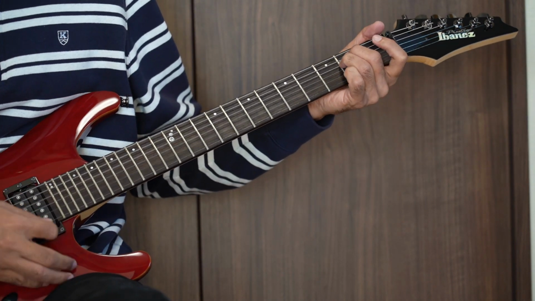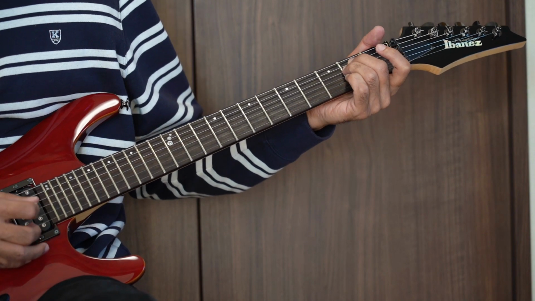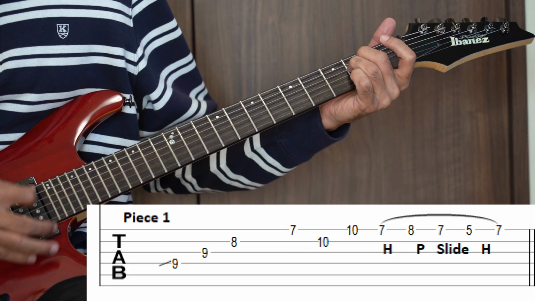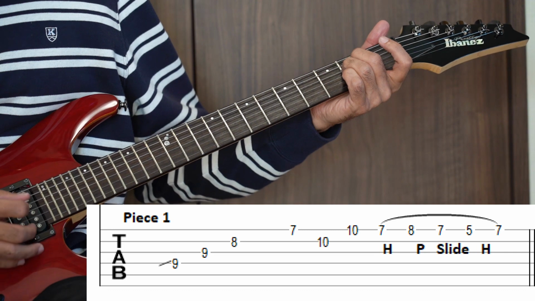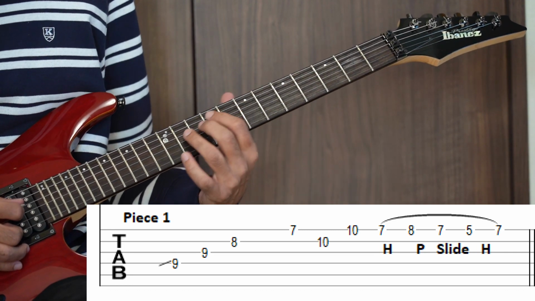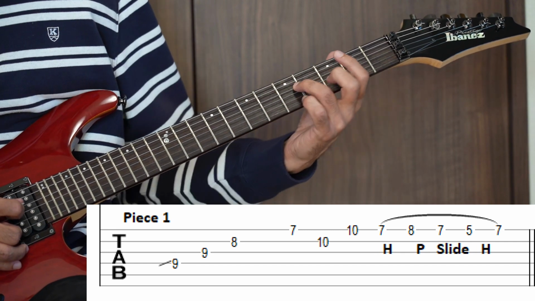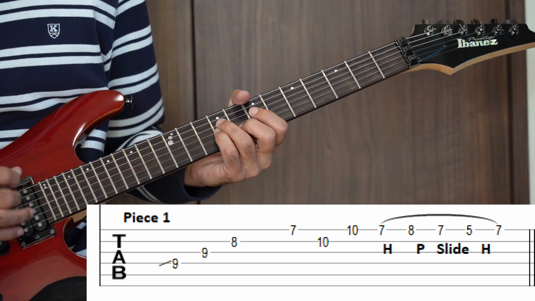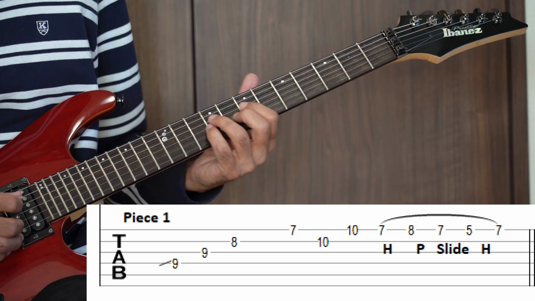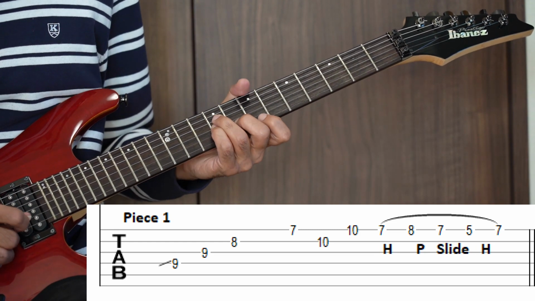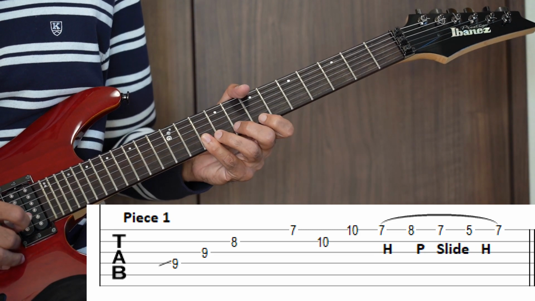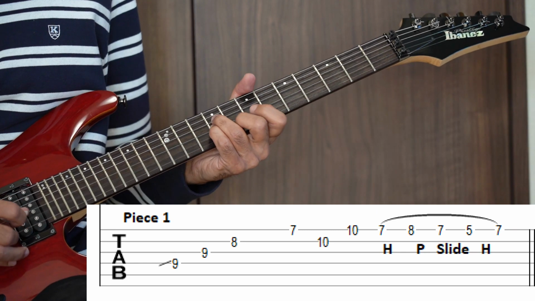So starting with piece 1, okay? इंतहा हो गई इंतजार की. You slide to fret 9 on string 4. Tan tan tan. So it's triplets. 7 10 10. 1 2 3.